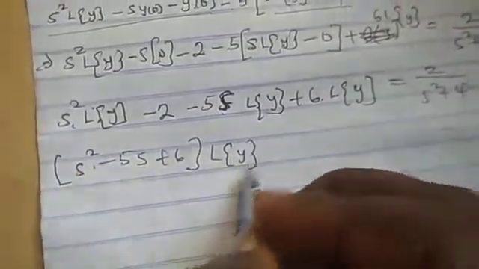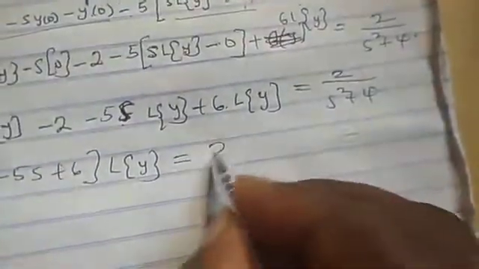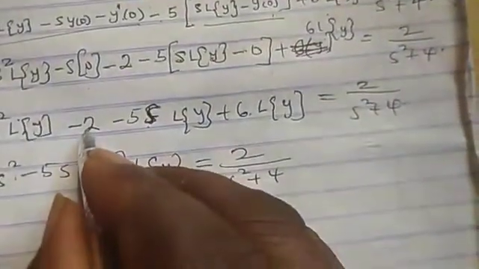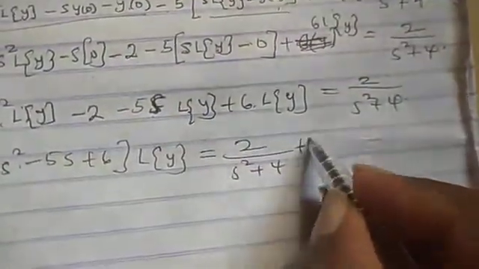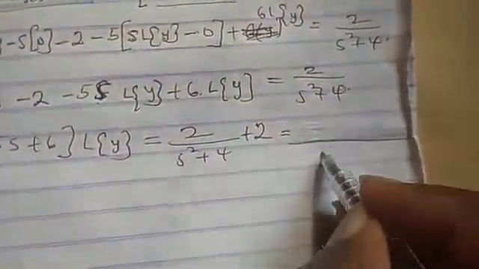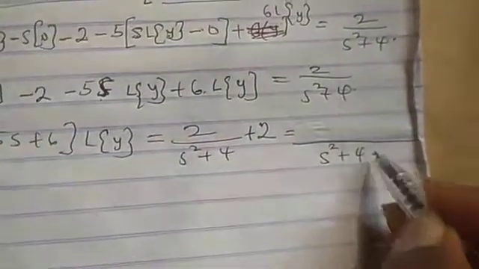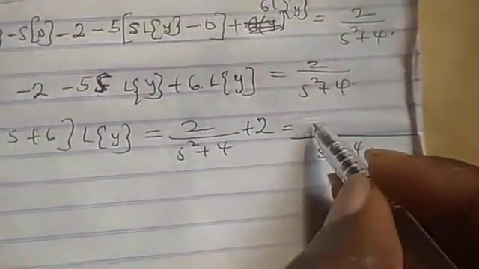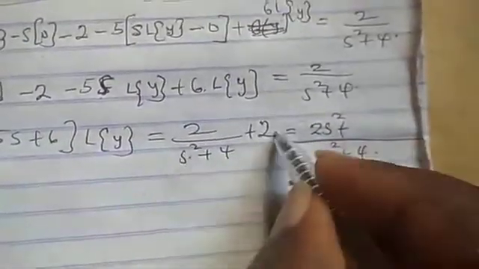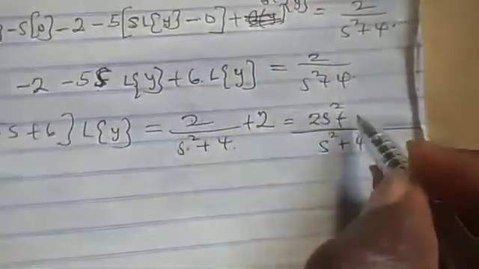Laplace transform of y is equal to, anyone without it, we take it to the other side. This one is without it. I'll bring it here, plus 2. Don't forget, as you have brought it here, you need to simplify. Find the LCM. So this should give me 2s squared, 2 times s squared, 2 times 4, 8, plus 2.